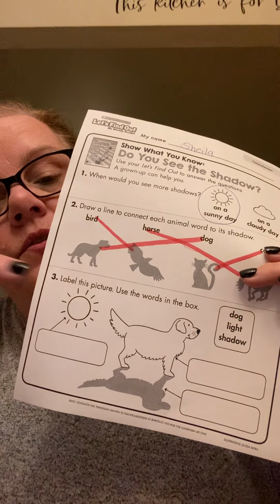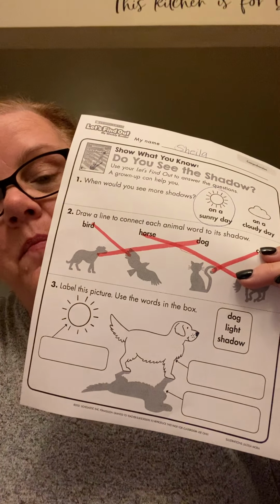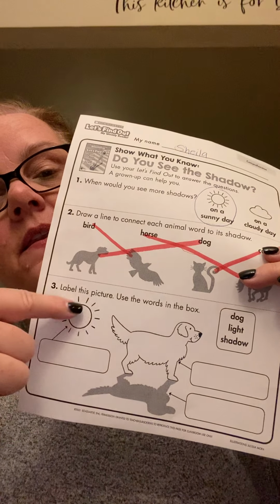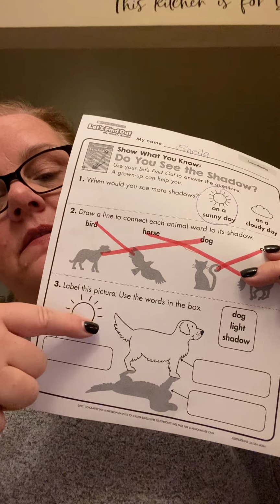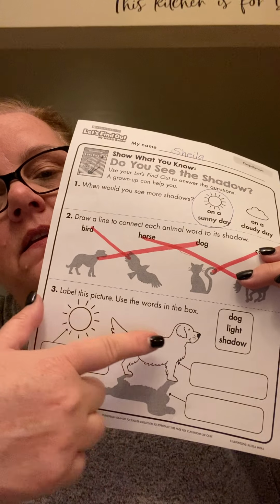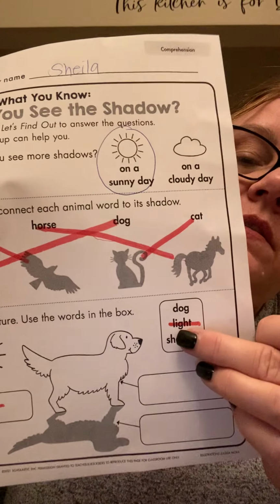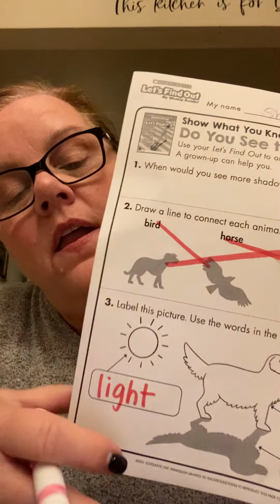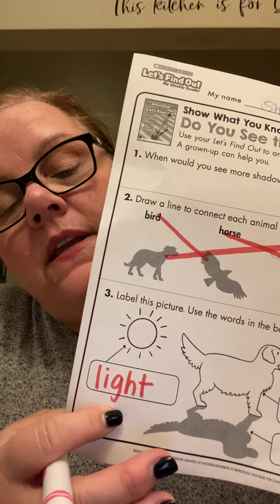We've learned through the video and through our booklet that the sun is light. So I'm going to put underneath the sun the word light. I'm also going to cross it out in my word bank so I know that I used it.